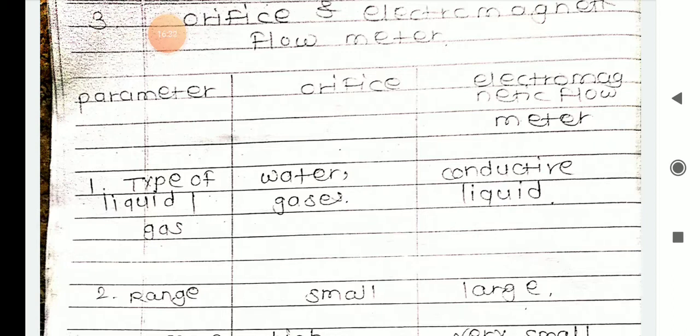We also discussed the flow meter definition and classifications of flow meters: variable head type, variable area type, positive displacement type, and miscellaneous type. We also discussed the detailed construction and working of all the types. This is a very important chapter which comes under your real-time applications. I hope you will understand this concept. Thank you.